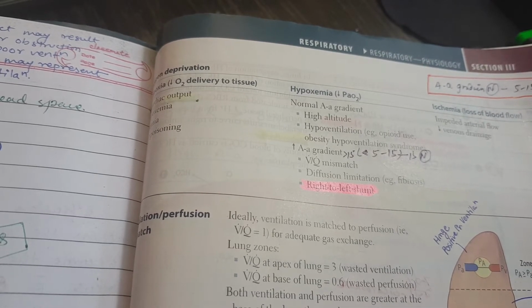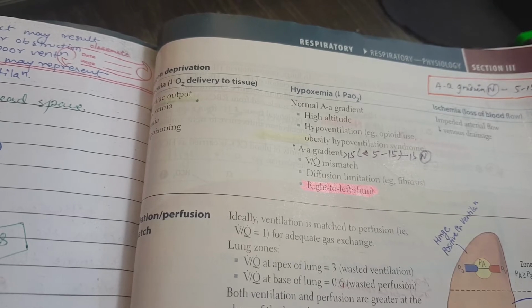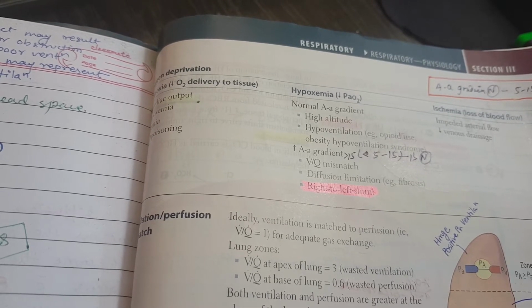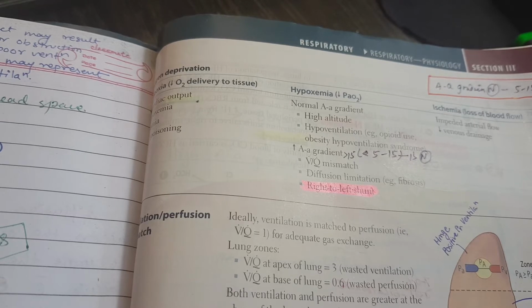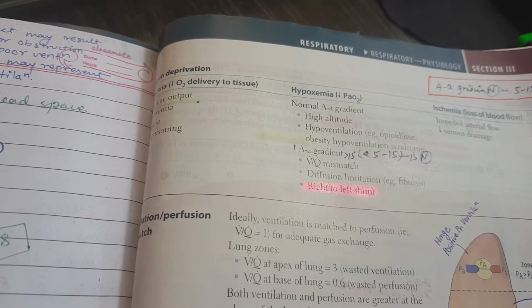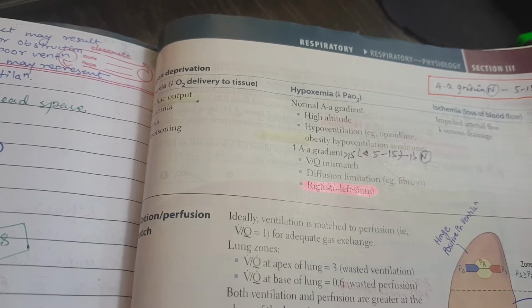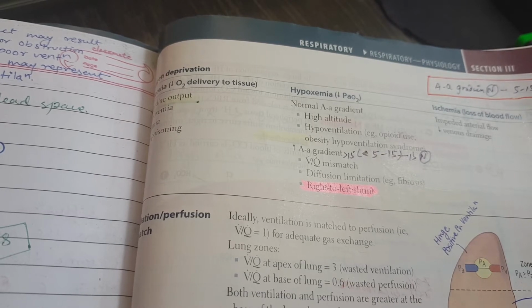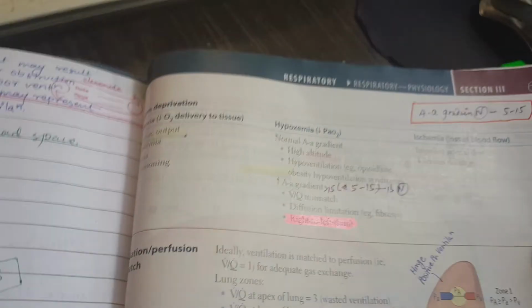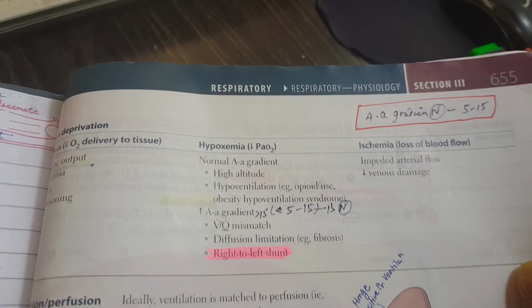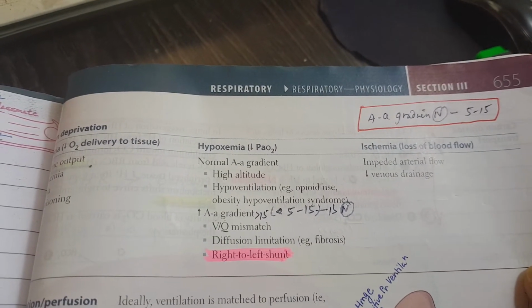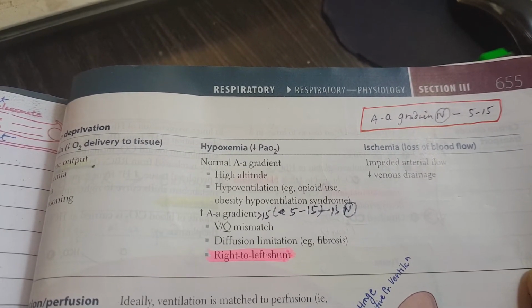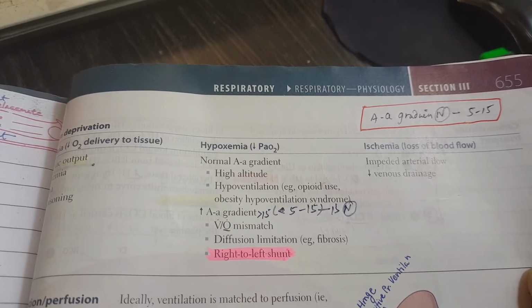Now think about it. In right to left shunt, what happens? The blood gets shunted from the right side to the left side without being oxygenated. So that is one reason where there can be hypoxemia with increased AA gradient. AA gradient normal value is 5 to 15, don't forget that. And ischemia is loss of blood flow, for example impaired arterial flow or decreased venous drainage.